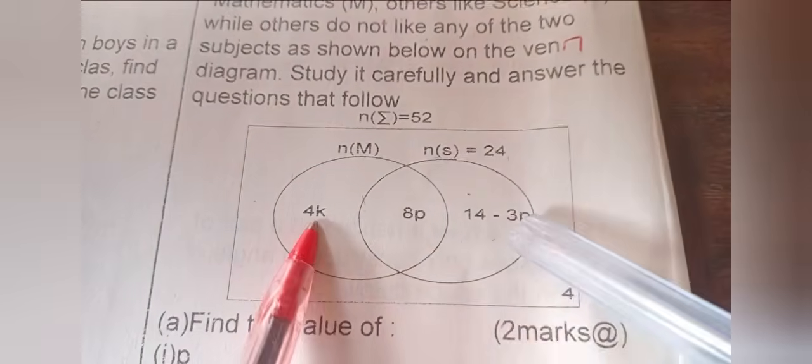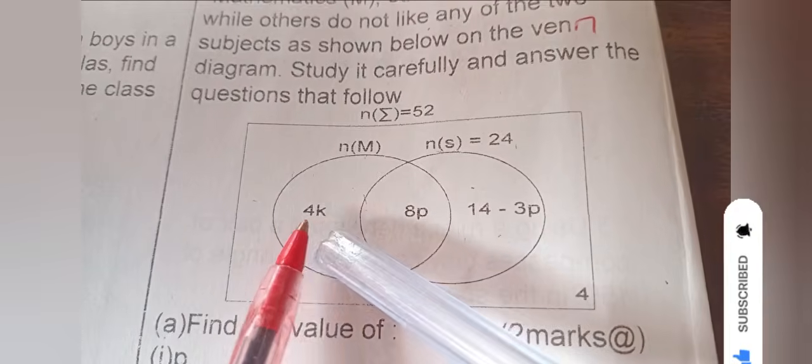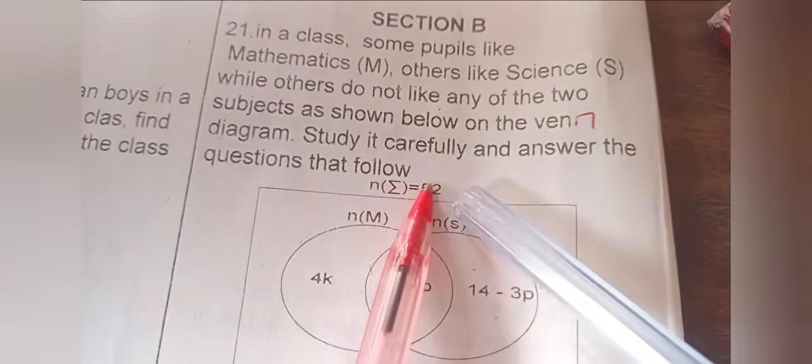Roman number 2, we are going to find the value of K. Looking at our Venn diagram, we have now found P and they want K. The universal set is 52, so we add everything in the Venn diagram and equate to the universal.